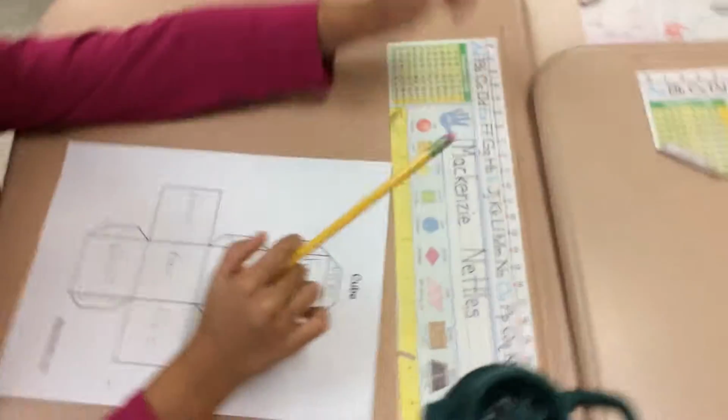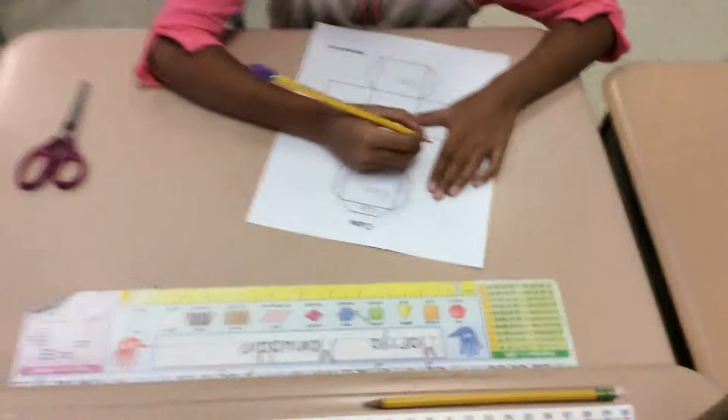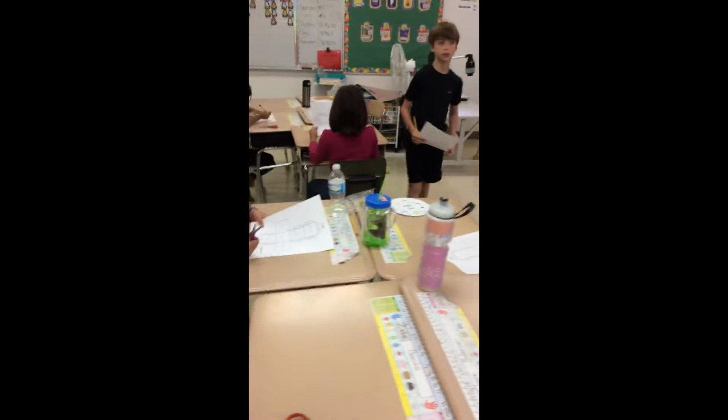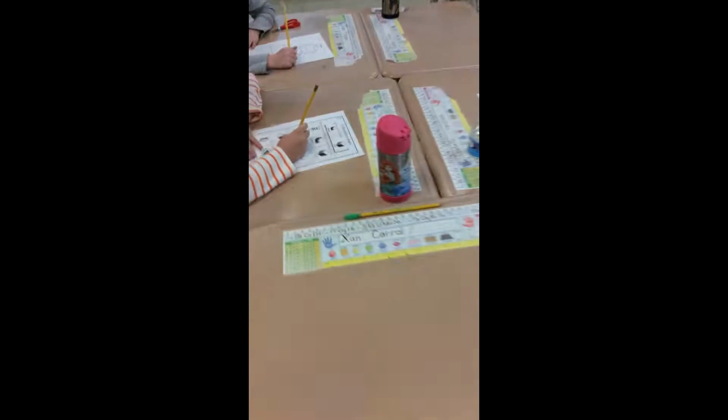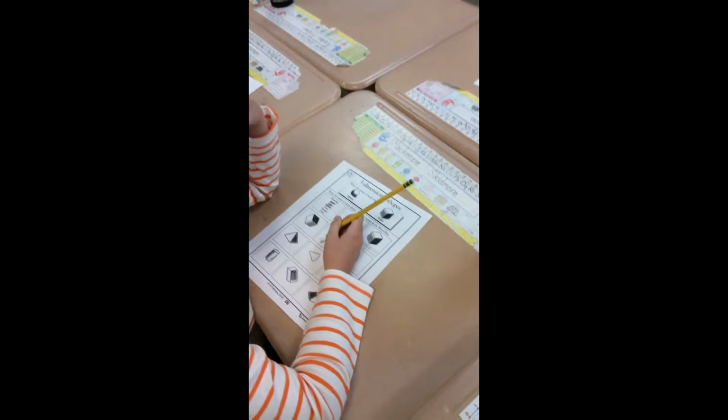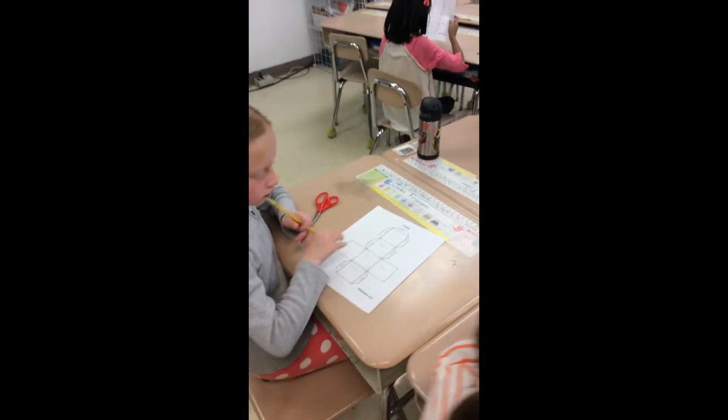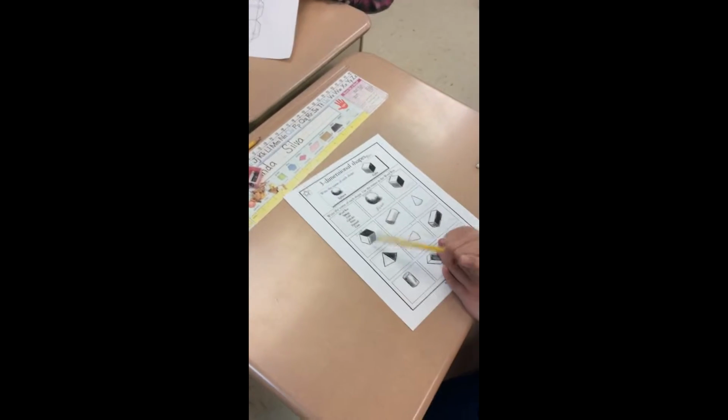I've done this before, not a bike. Why are other people cutting them out? After you label your cube, you are going to cut it out, and Mrs. Maltese and I are going to help you tape it together to create your own cube. I need everyone to be sitting in their seats and following directions. Miss Hall, why is there 2 cubes?